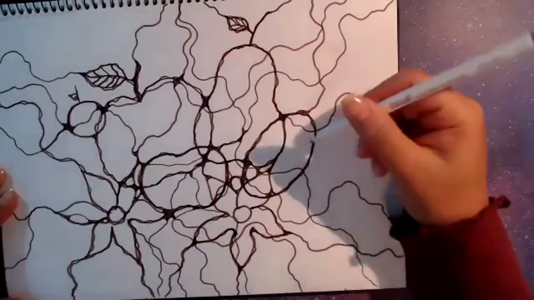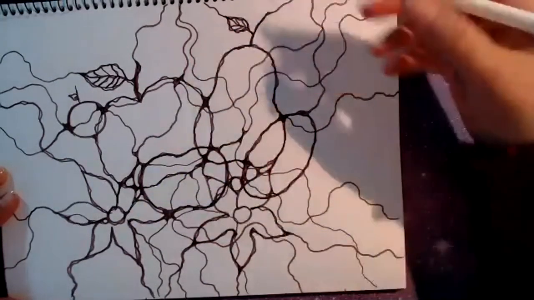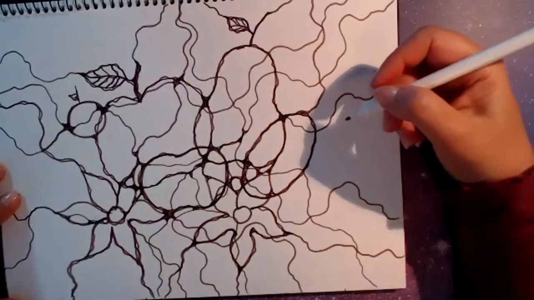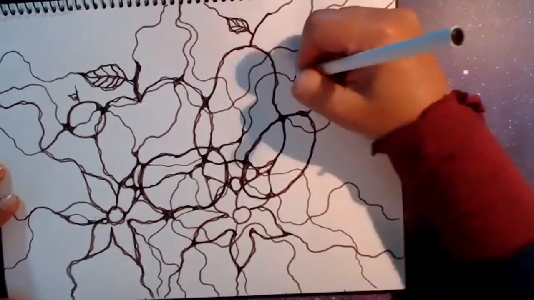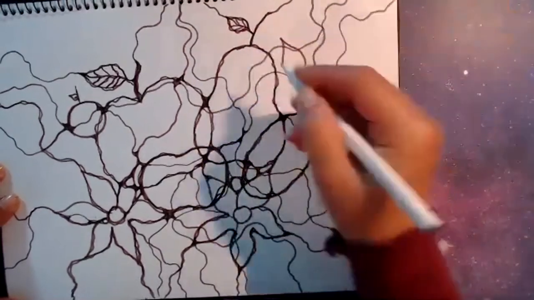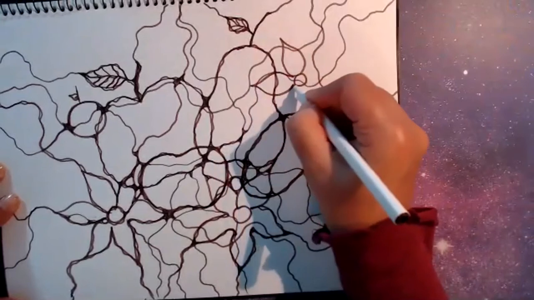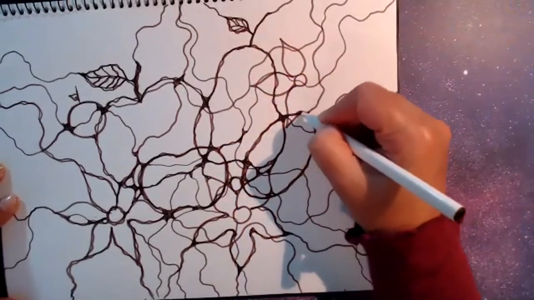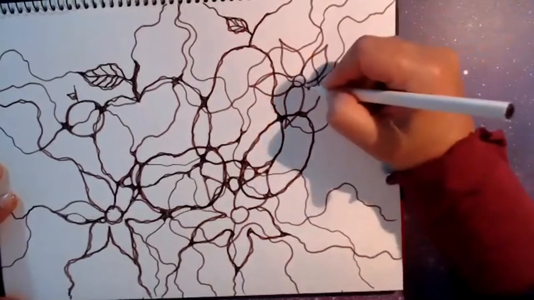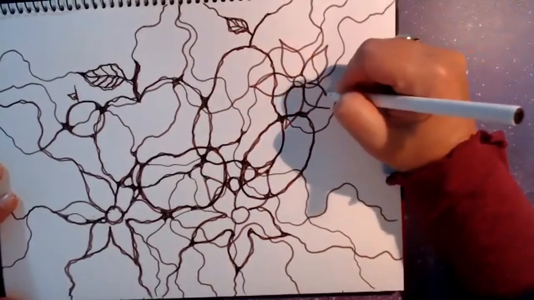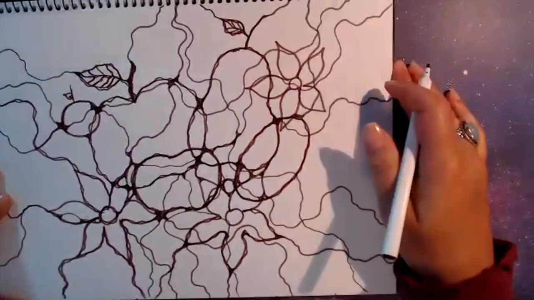And here also, I feel like I have to add something to balance it. What could it be? I guess I just add another flower. Why not, right? And you could add whatever you want to your drawing to balance out the composition. So we're watching the composition, so nothing really feels like it's falling down. Everything should make sense, right?